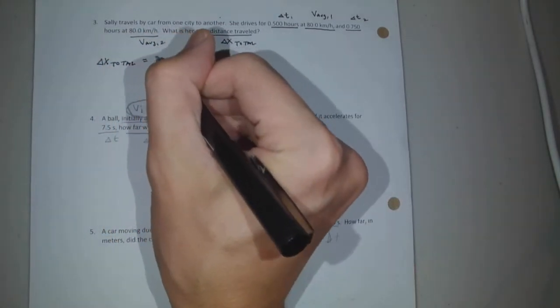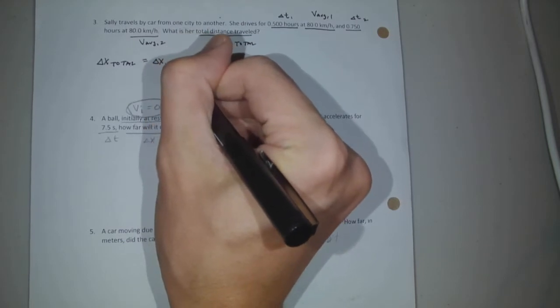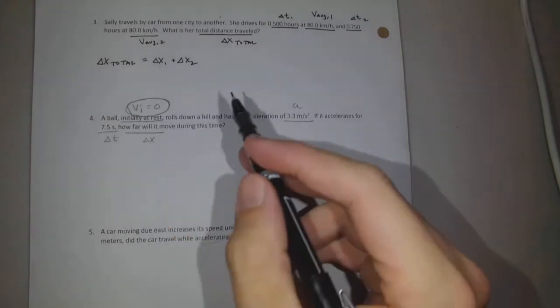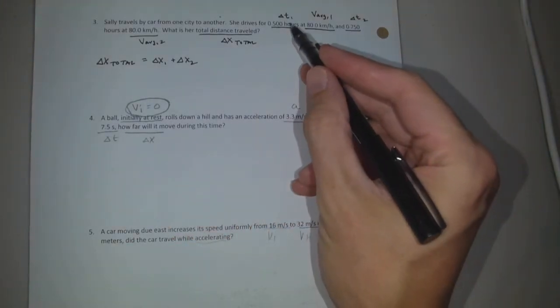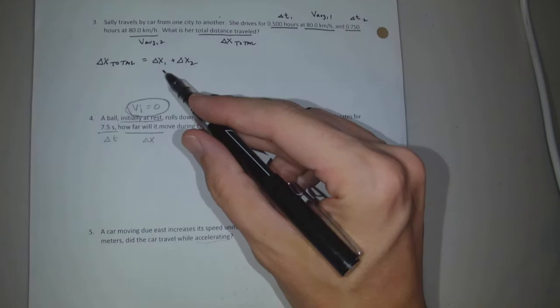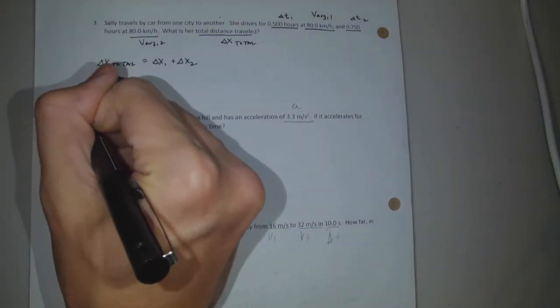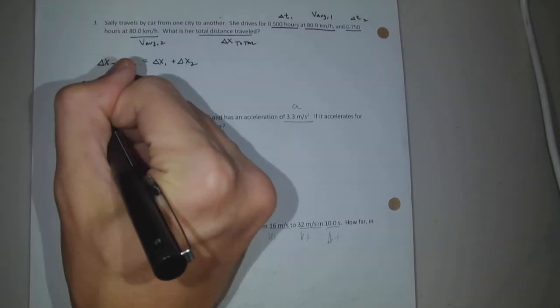is going to be equal to delta x1 plus delta x2. And if you're with me, you probably realize how I'm going to find delta x1 and delta x2. It's going to be from this big physics equation. Time, velocity, and displacement, if it's required, are going to come together in this big physics idea. It's becoming very familiar by now.